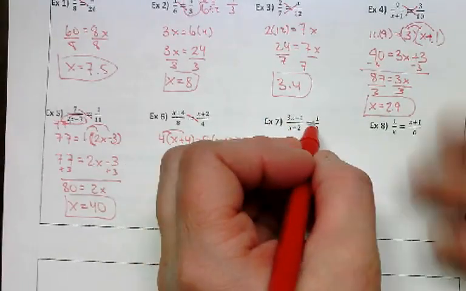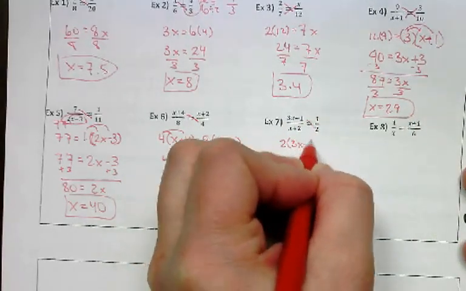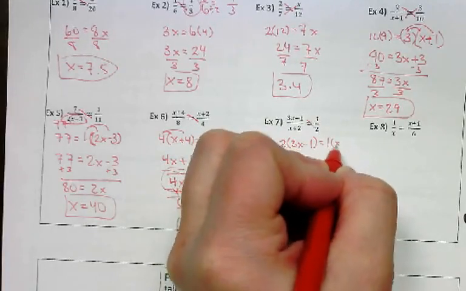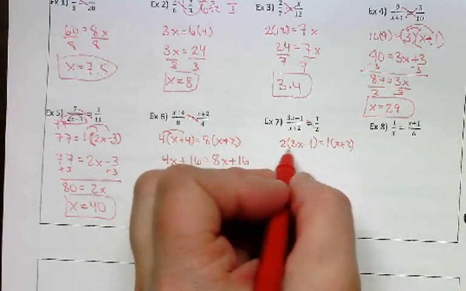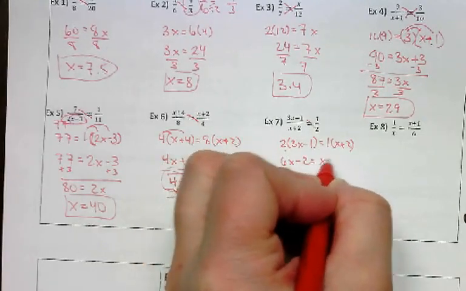All right, so let's go ahead and do the next one. 2 times 3x minus 1 equals 1 times x plus 2. Now I need to distribute, so I get 6x minus 2 equals x plus 2.